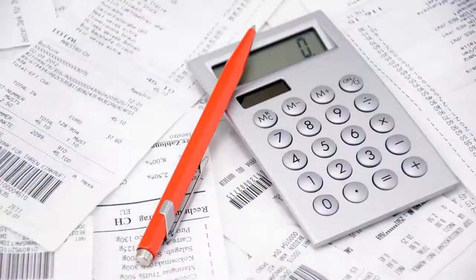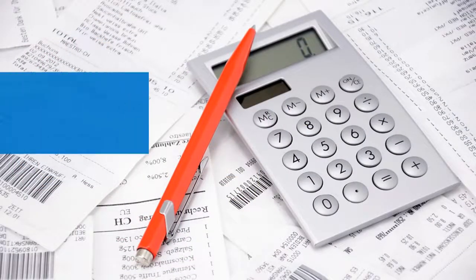Next, you need to analyze them to figure out what is going on. In other words, what account it's impacting and whether it's a debit or a credit. After that, it's just about making a simple journal entry.